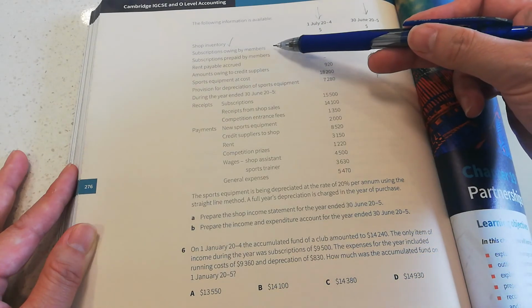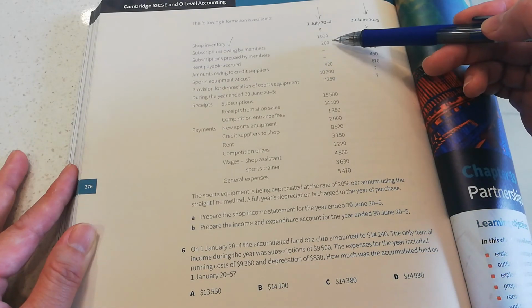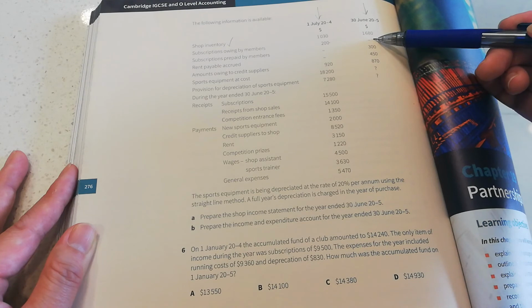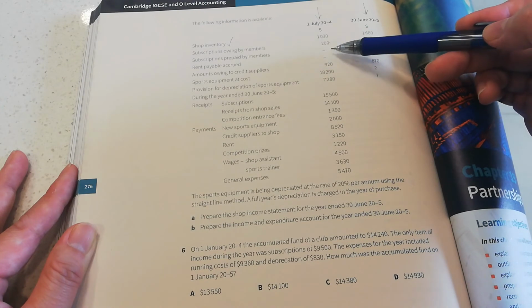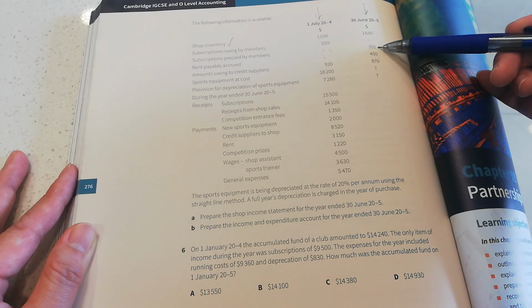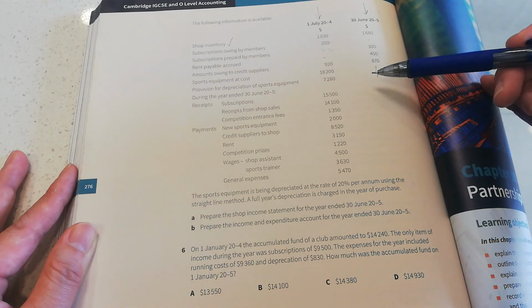Again, this is subscription owing by members. You see, there is this at the beginning of the year, you have to put a balance brought down figure for this. And this is your balance carried down figure. Like this one, subscription prepayment, you don't have a balance brought down, but a balance carried down. Okay, you've got to study the figures properly.